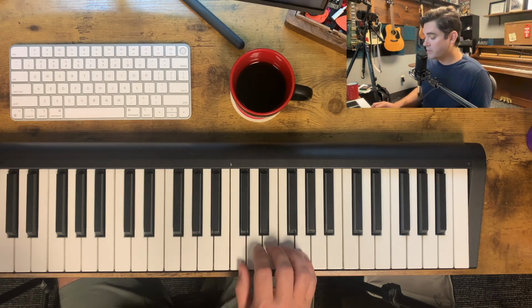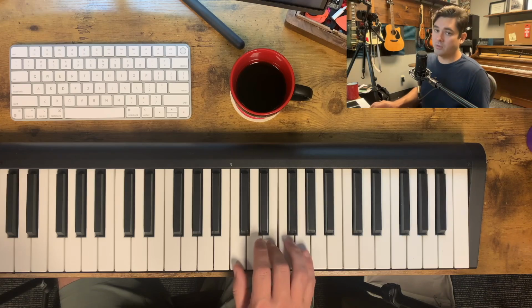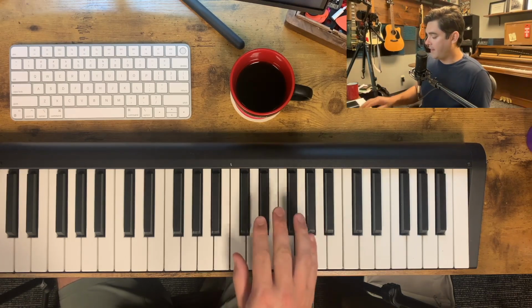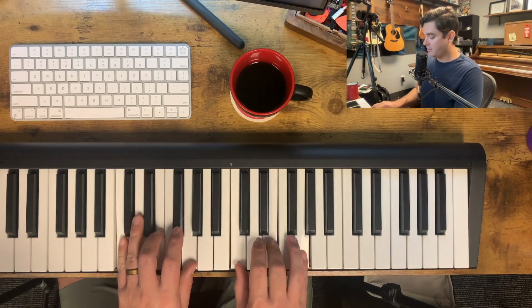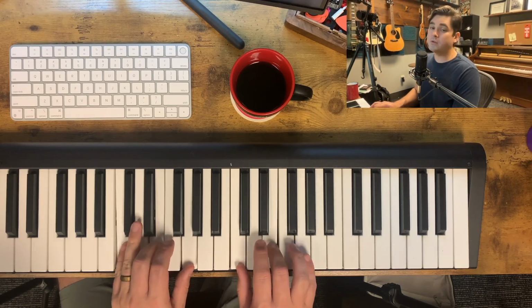However, using the number system, all the numbers do, remember, is assign a number to each note in the scale. 1, 2, 3, 4, 5, 1, 3, 5, C chord. Okay, so that is basically what the number system is doing. It's telling you what to play. 1, 3, 5.